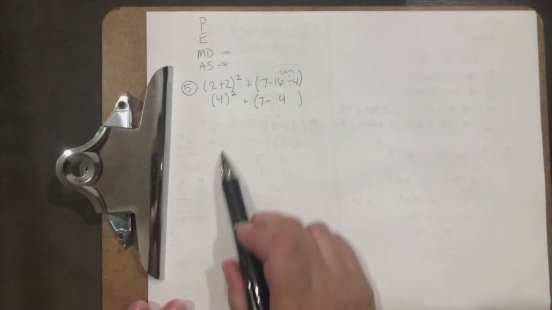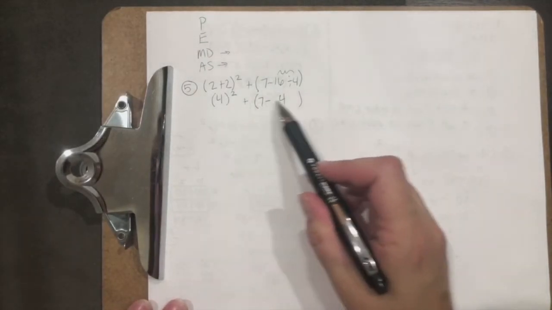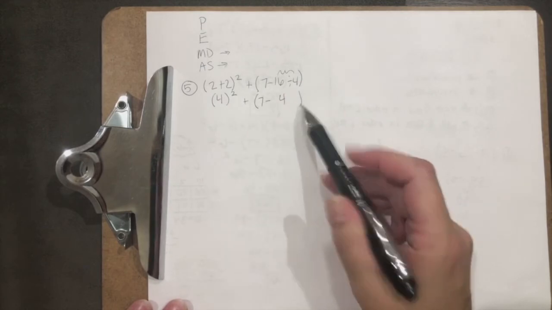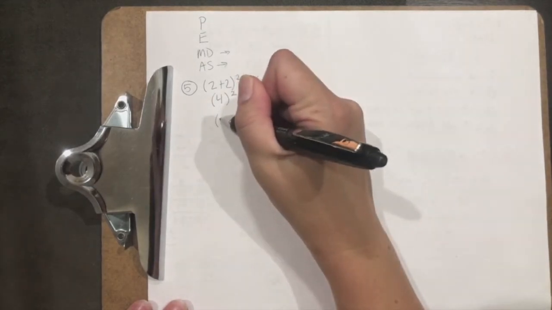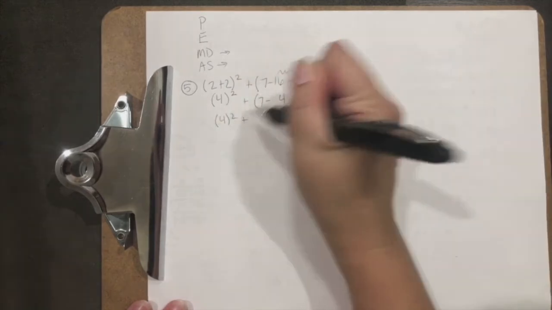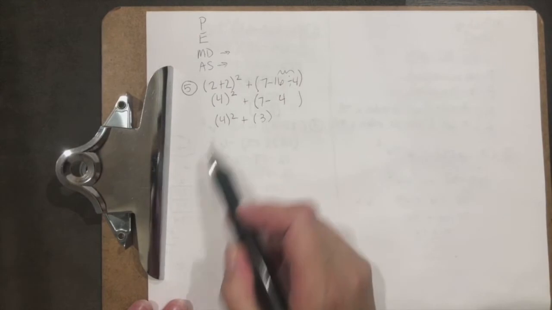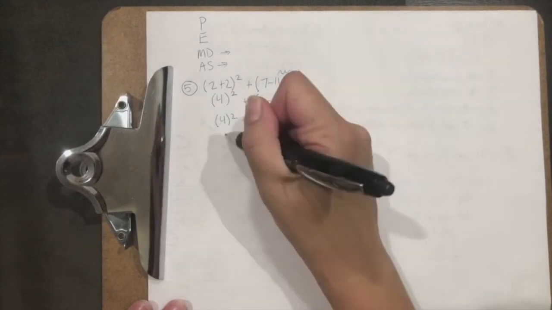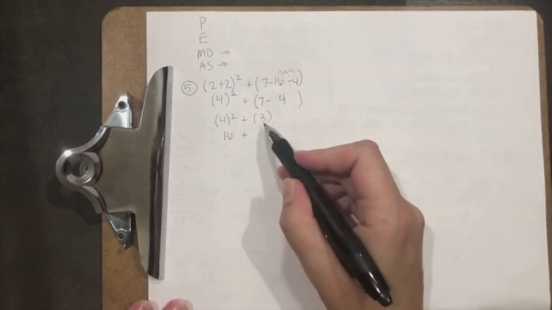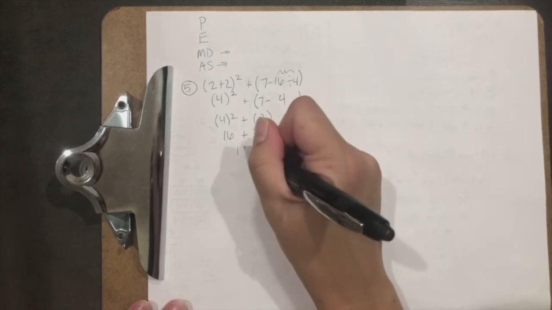All right, on our next row, we're going to continue trying to get rid of everything that's in the parentheses. So this is actually 4 squared still, plus 7 minus 4 is 3. So now let's do that exponent. 4 squared is 16 plus 3, which is 19.